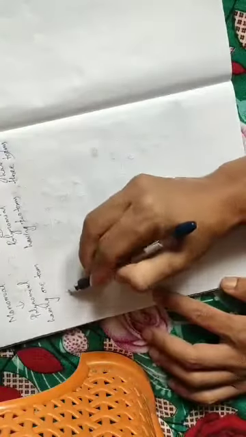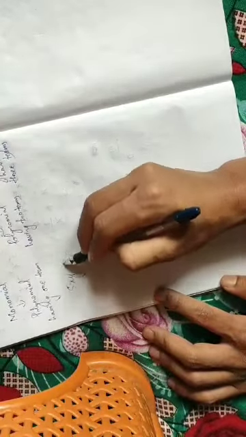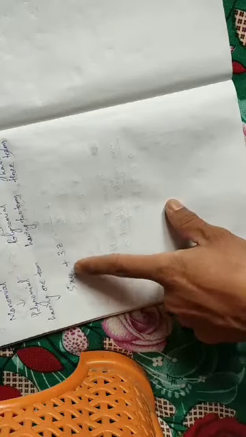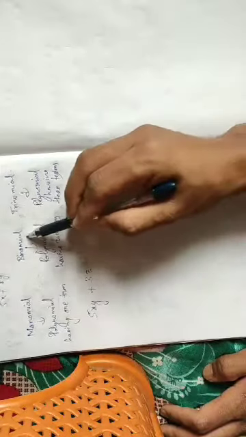For example, if I write 5xy plus 3z, this is a polynomial, and it is a polynomial in how many variables? 3 variables. What are the variables here? x, y and z. But we are not concerned about how many variables, we are concerned about how many terms. So a polynomial with only one term is called monomial, with 2 terms binomial, with 3 terms trinomial. So how many terms are there in this polynomial?